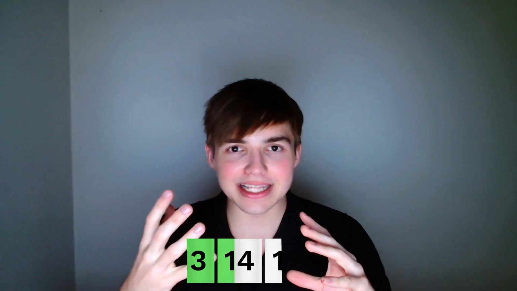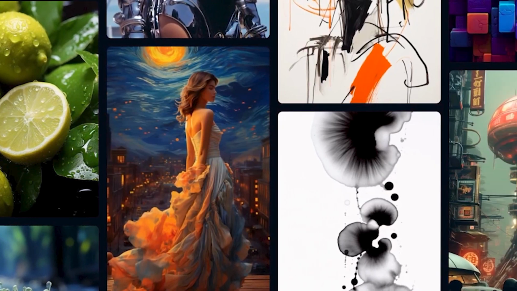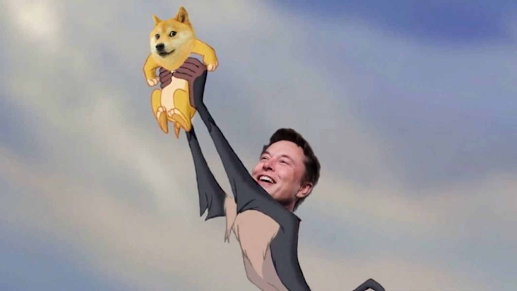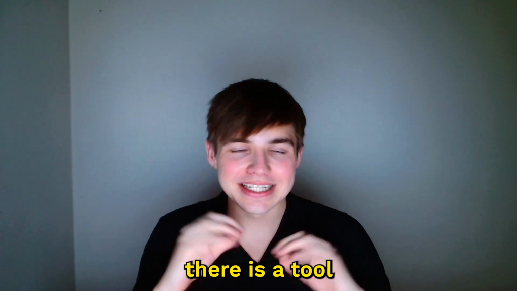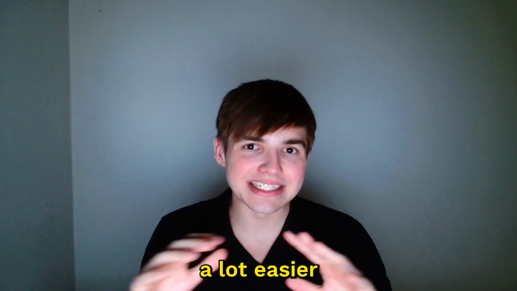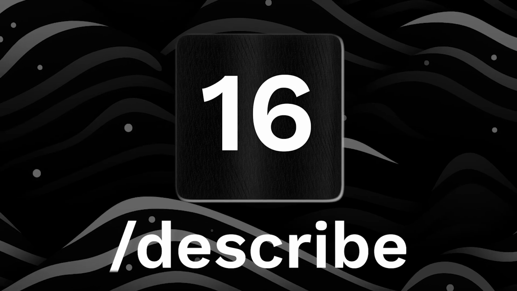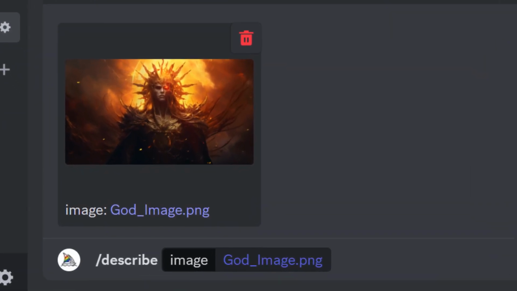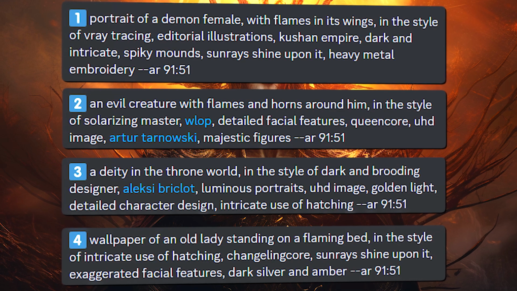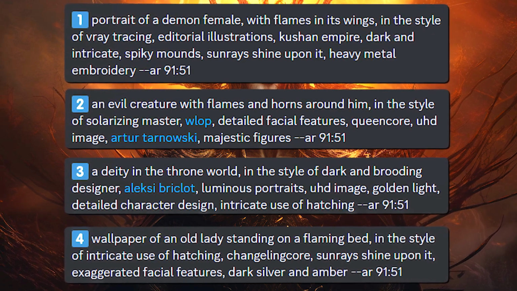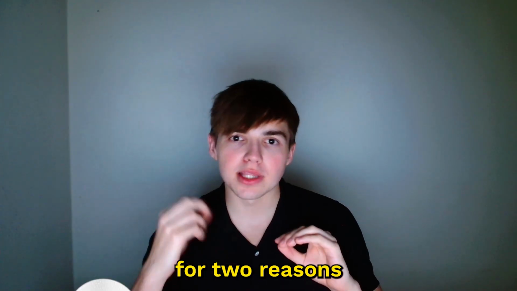First off, it starts with taking inspiration from other people. This can be the MidJourney gallery, real life art, or anything online. Now luckily for us, there is a tool that can make this a lot easier. It's called the describe command. You can give it any image and then MidJourney will give you 4 different prompts of how it sees that image. This is extremely helpful for 2 reasons.